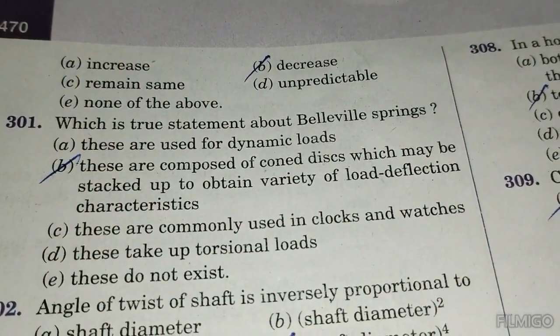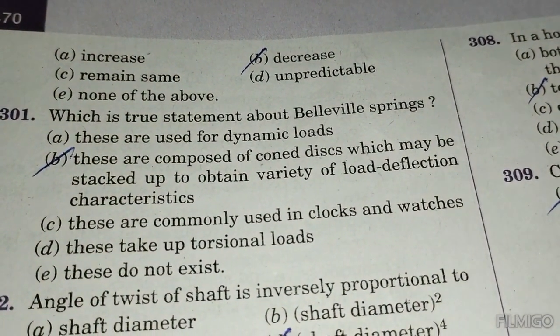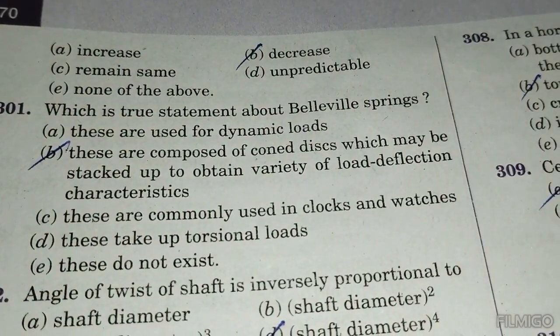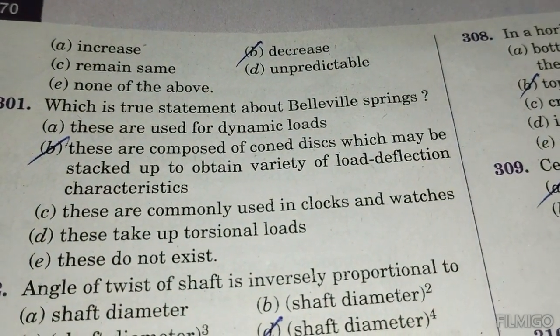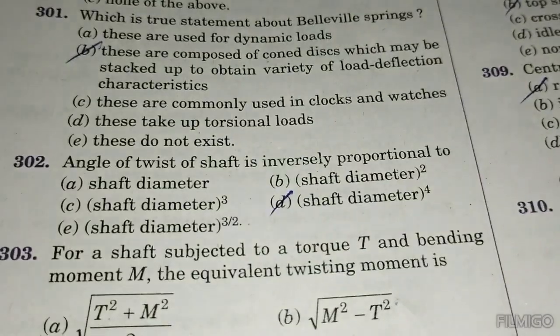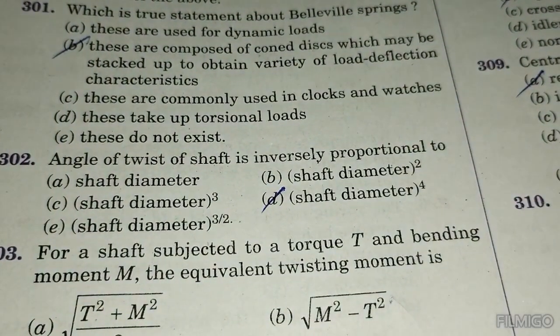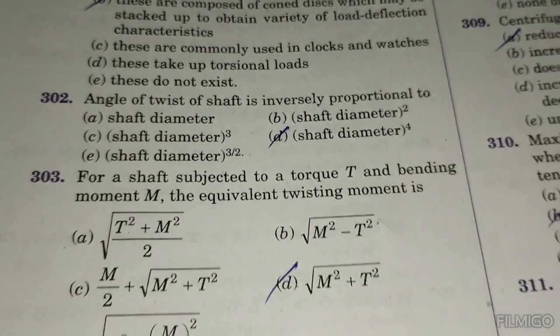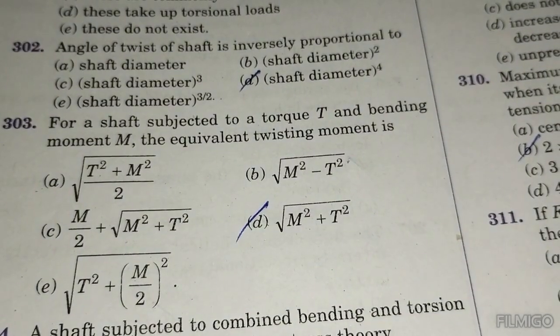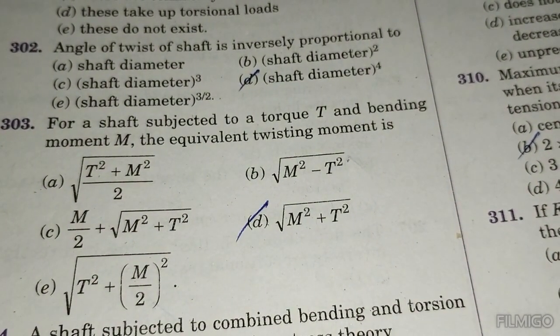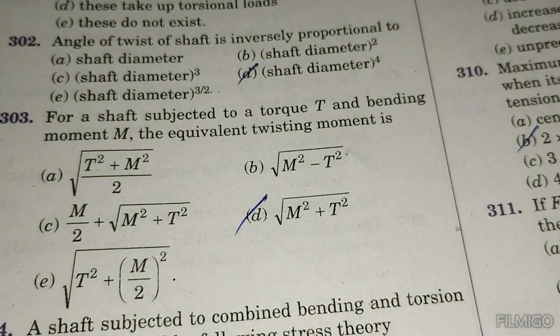True statement about Belleville spring: these are compound of coiled discs which may be stacked up to obtain a variety of load deflection characteristics. Angle of twist of shaft is inversely proportional to shaft diameter to the power 4. For a shaft subjected to torque T and bending moment M, the equivalent twisting moment is the square root of M square plus T square.